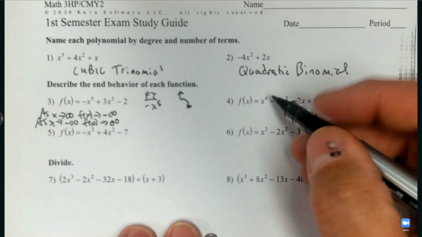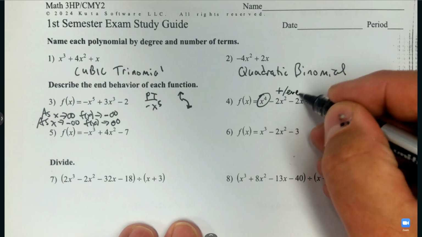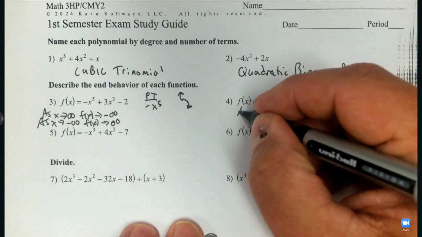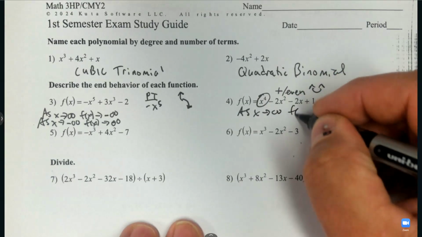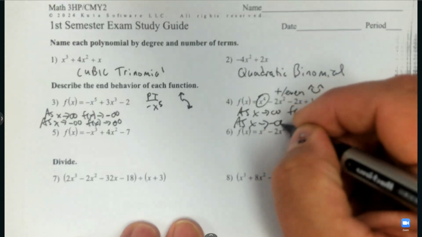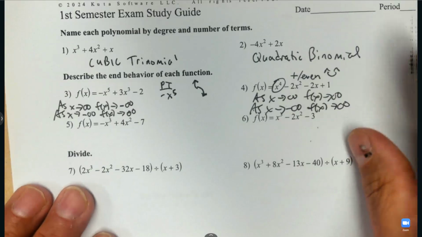Again, I'm going to identify the power term and recognize it's positive and even. So that means both ends go up. We write down: as x approaches infinity, the function goes to infinity. As x goes to negative infinity, the left end, the function also goes up. So both ends go up.